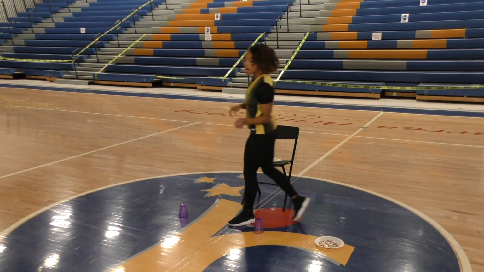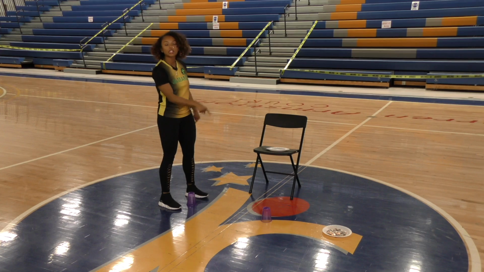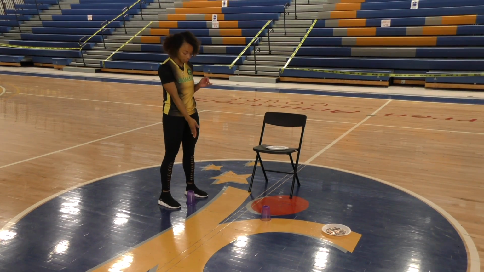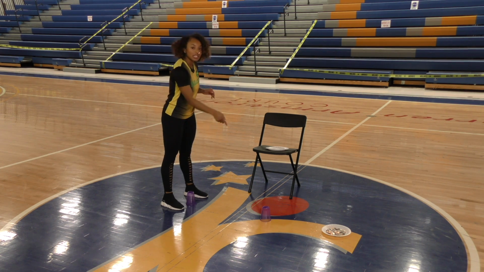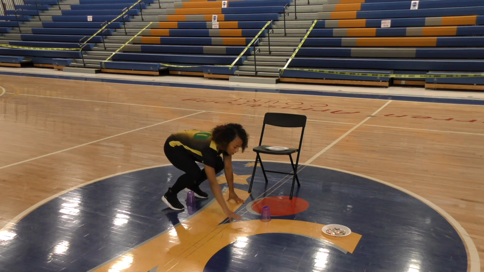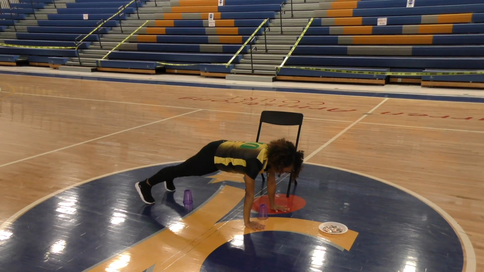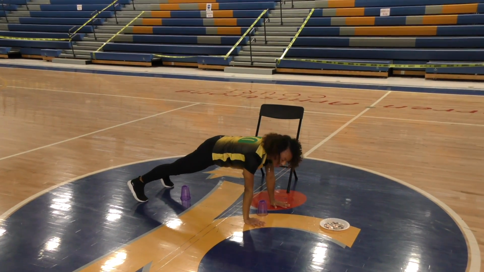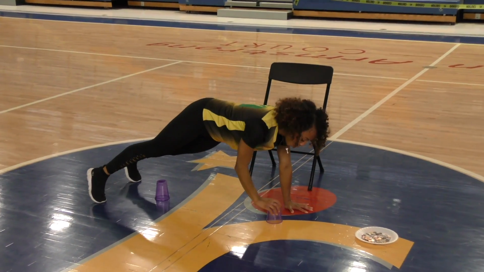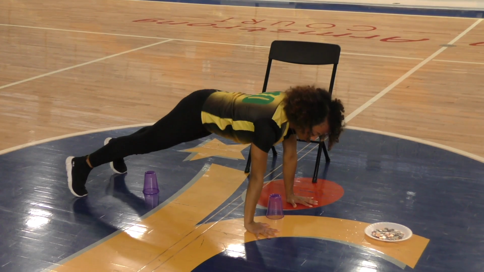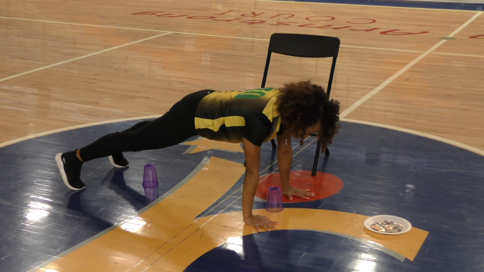You have 2 cups. For your plastic cups, 1 cup is going to be your starting position, so you know where to start every time. For your second cup, you're going to get out in a high plank, look at where your body is, and line your plastic cup right over your chest. That is how you determine where the second plastic cup goes.